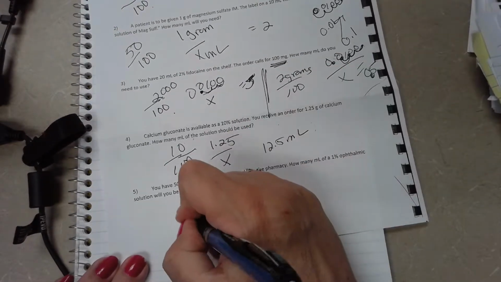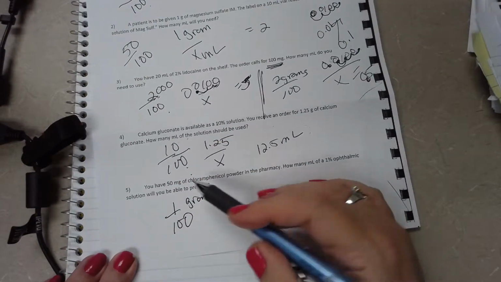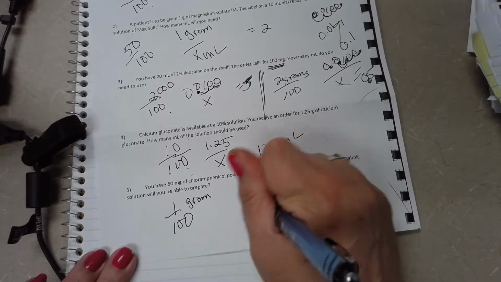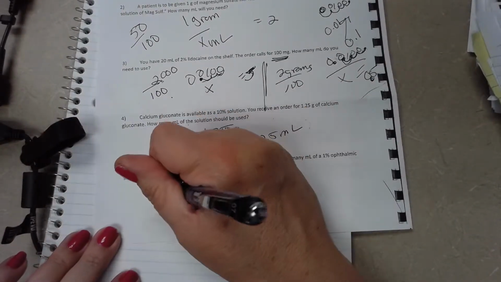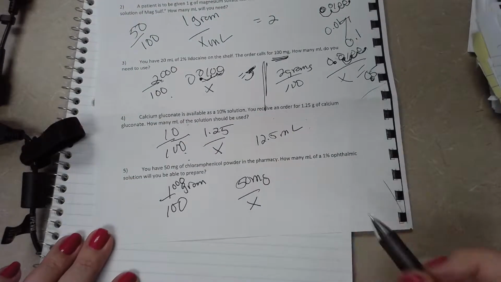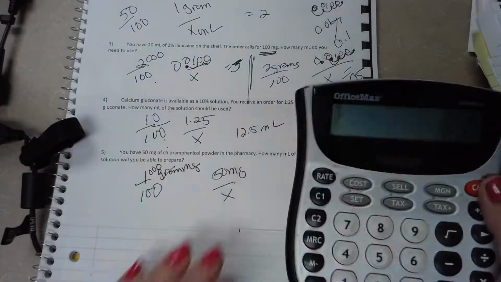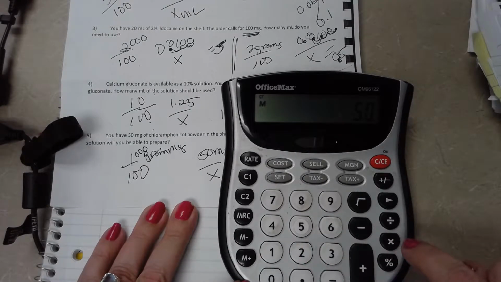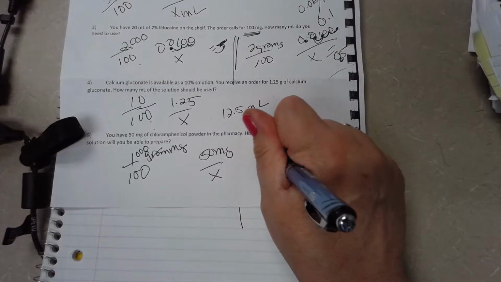We got a 1% solution. So 1 gram out of 100. And here's another one with milligrams. 50 milligrams. So how much can you prepare? Obviously, I do better with making my grams to milligrams, so I'm just going to change it over here. 1,000 milligrams. So 50 times 100 divided by 1,000 is 5. So 5 milliliters.